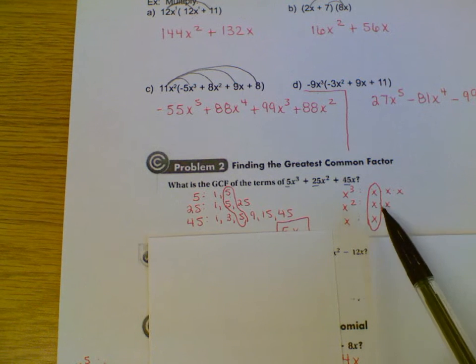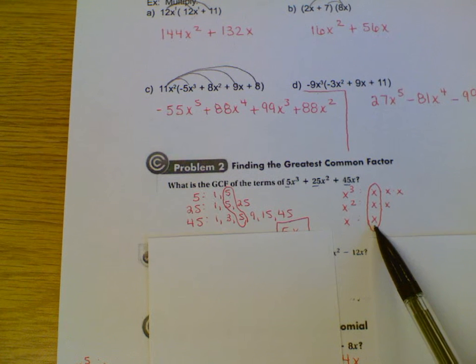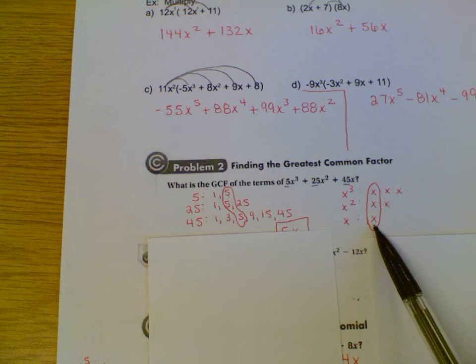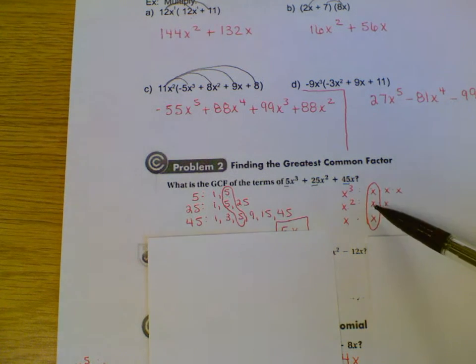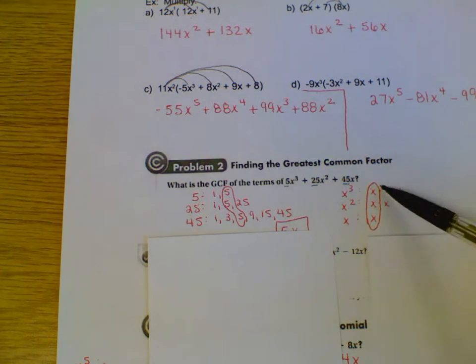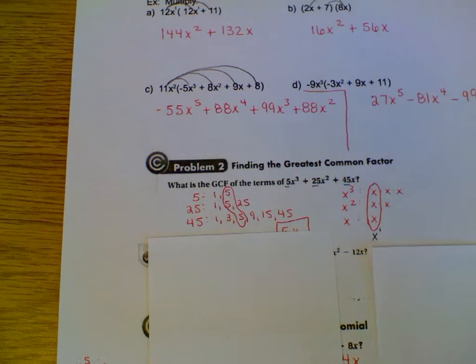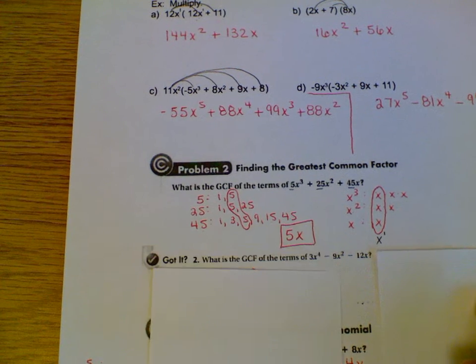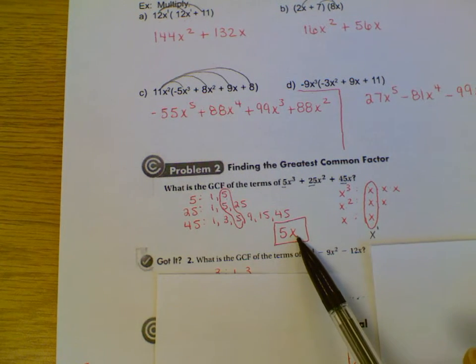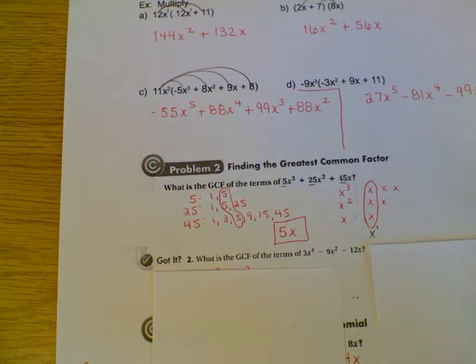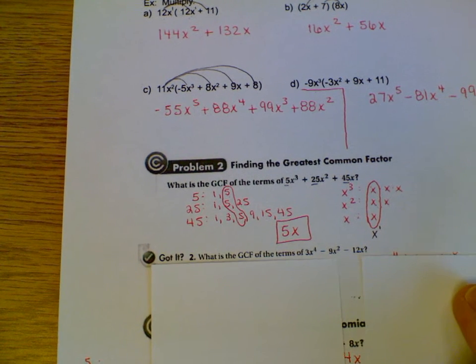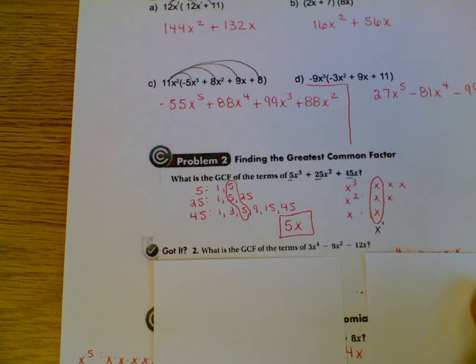If I have an x to the first, that means I have 1 x. Greatest common factor is the highest amount that they have in common. So I have one set that they have in common, so that means I would write it down as x to the first. So my greatest common factor would be 5x. So you're going to do the same thing. So pause the video and see if you can do the got it question.